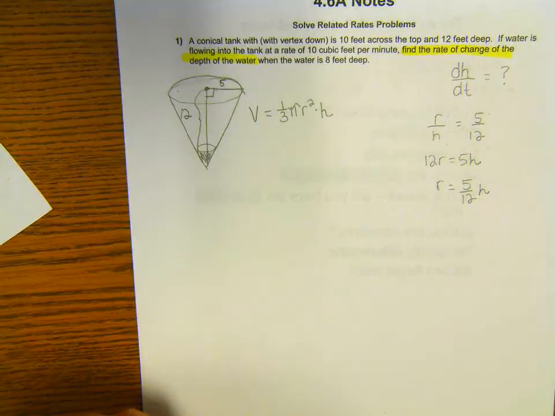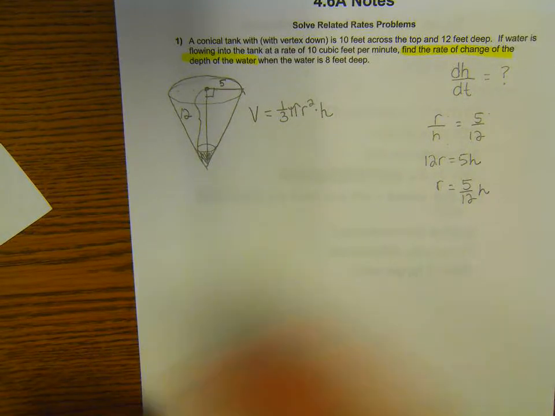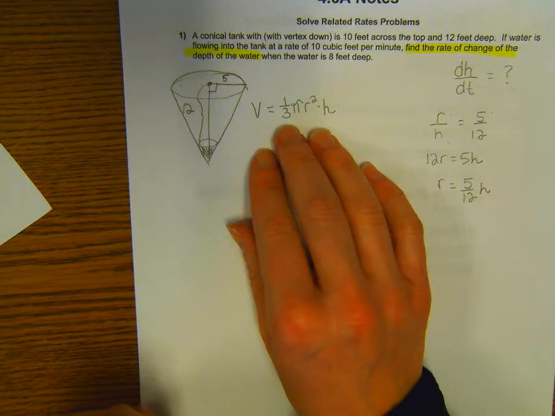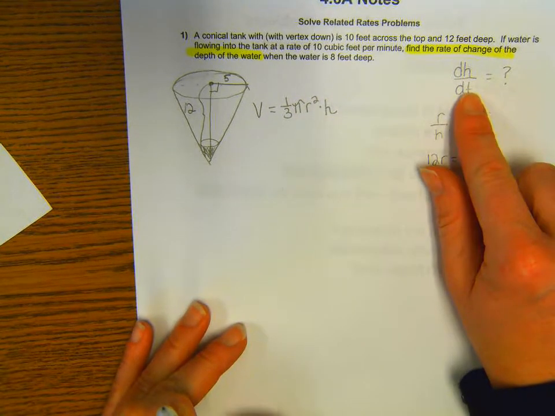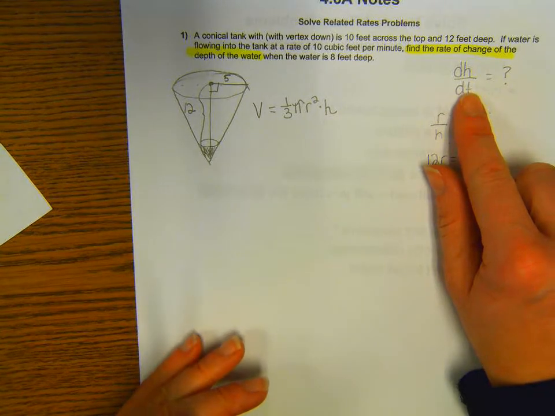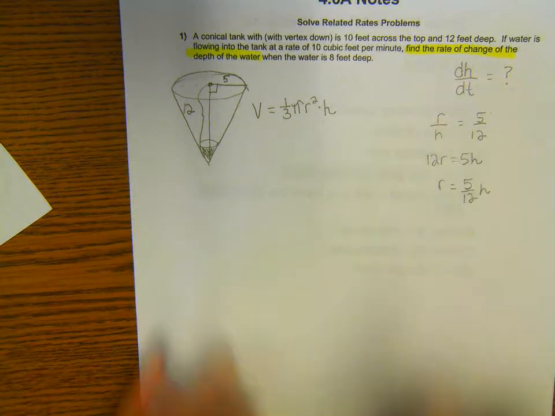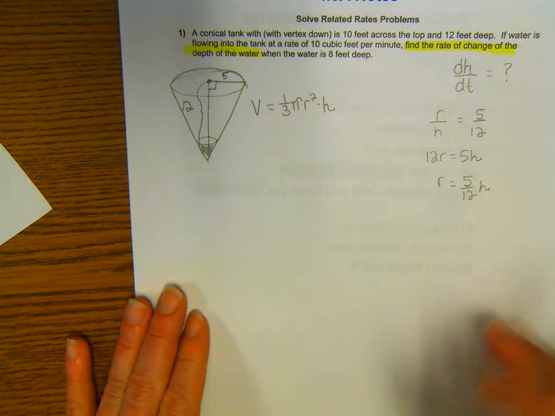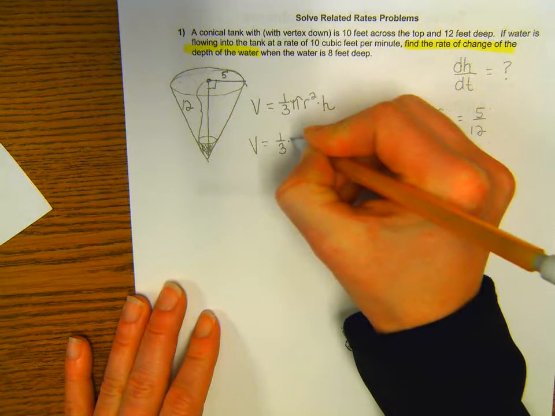Let's do it. So here's what we're going to do. We are going to write a new formula so we only have H's in it. And then because I want to find the rate of change of this, the next step is I'm going to take the derivative of it. Okay? And then I'm going to solve for dH/dt. So V equals 1/3 times pi times the radius squared.